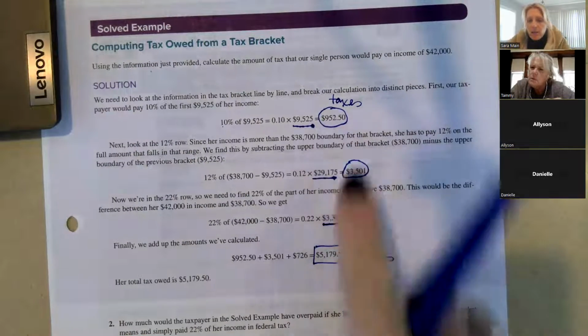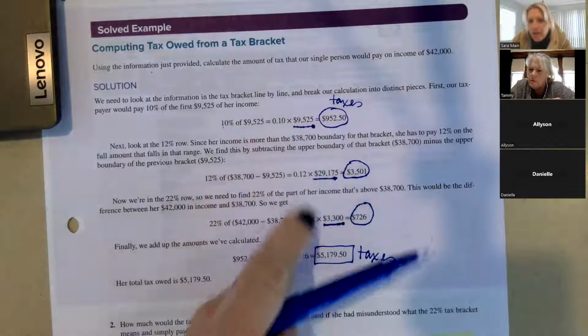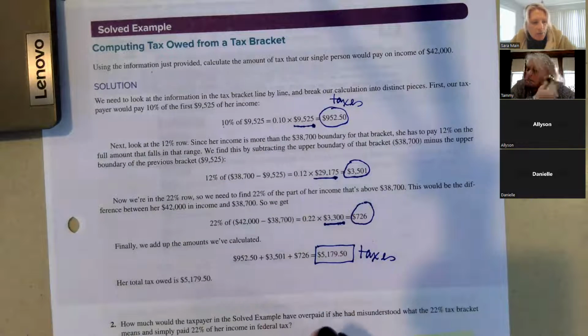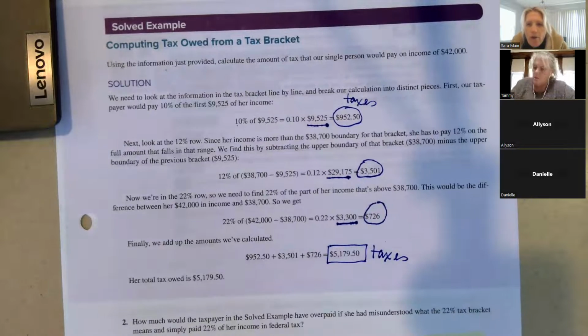Excellent. So that's her income. So that helps us keep track of how much of her income is in each of the categories. So we've got some organization. Any questions so far? Okay.